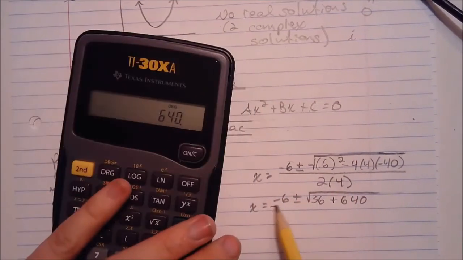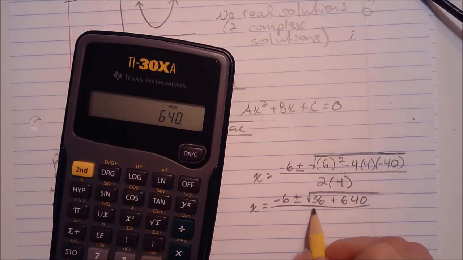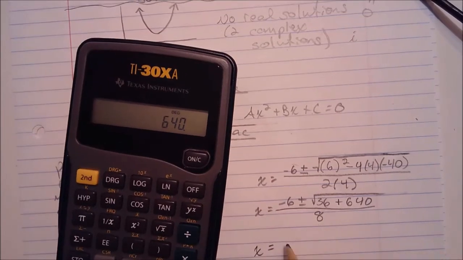And then over, I'm going to go ahead and do 2 times 4, because it's not going to hurt anything if I go ahead and get that over with. Over 8. I'm going to go ahead and keep going. Negative 6 plus or minus. And then the next thing you're going to do is go ahead and add these together.